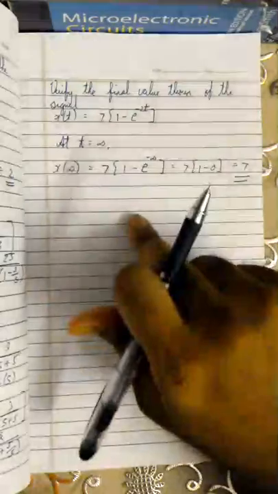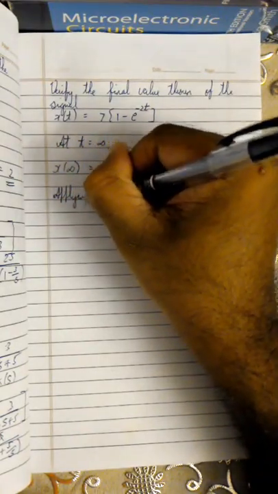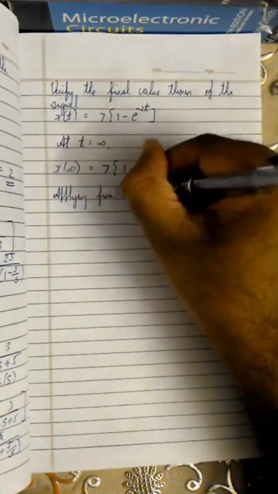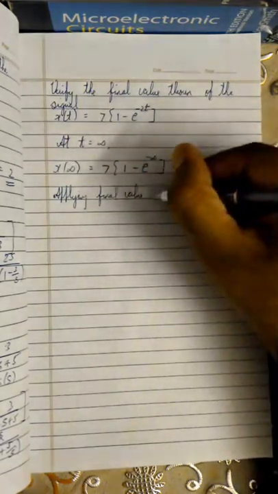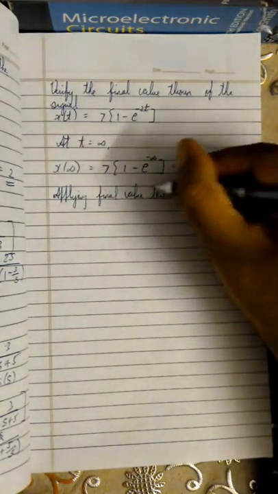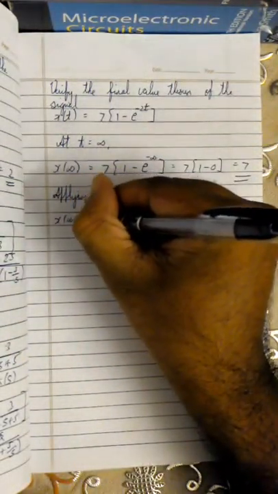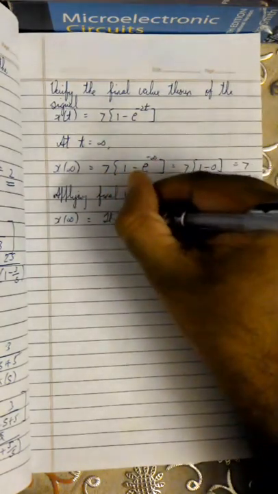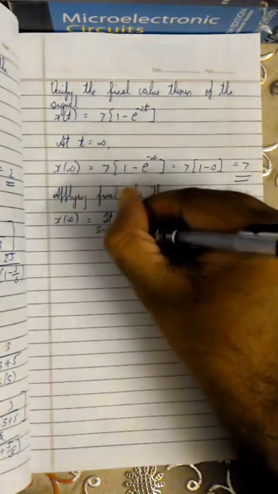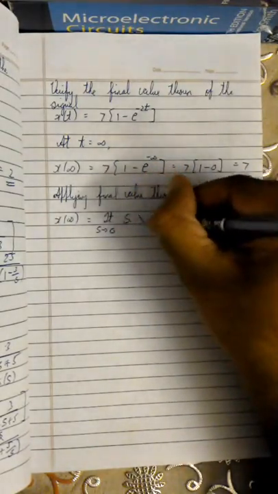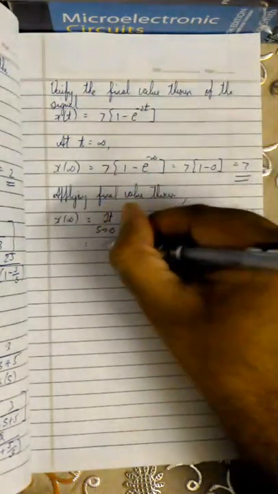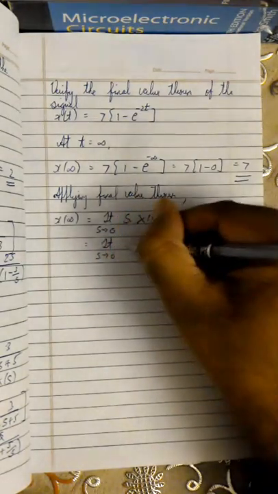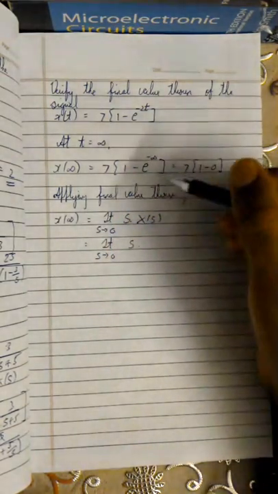Now let's see if after applying final value theorem whether I get the same answer. Okay, so applying final value theorem, I get x of infinity is equal to limit. So if it is infinity over here, then it is 0 over here, s into x of s. Okay, so this becomes limit as s tends to 0, s into x of s.